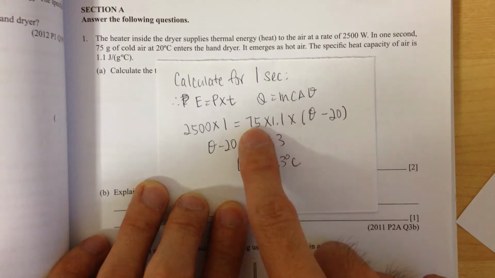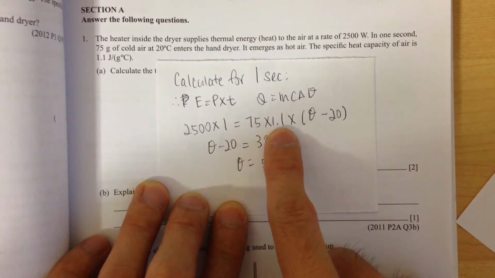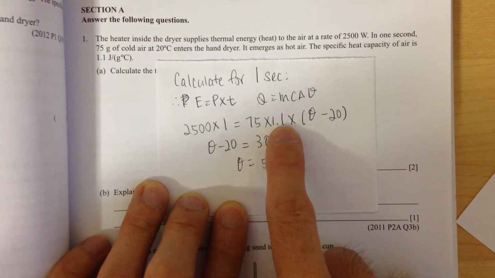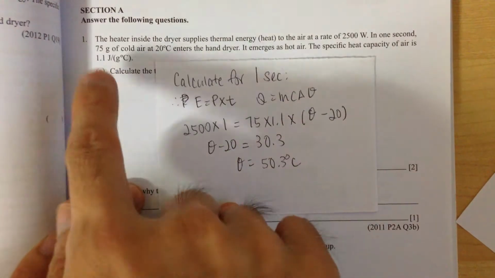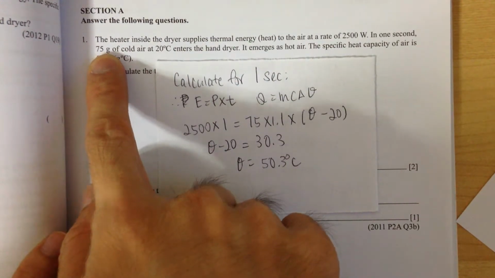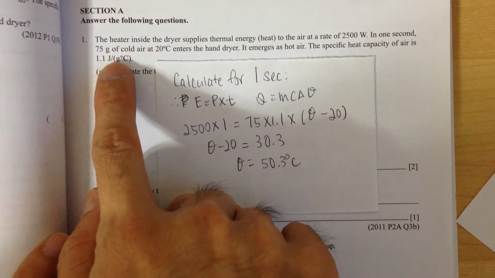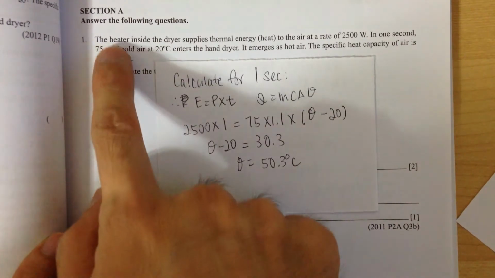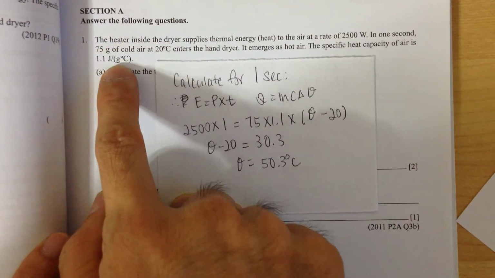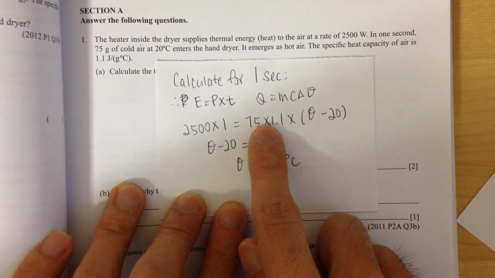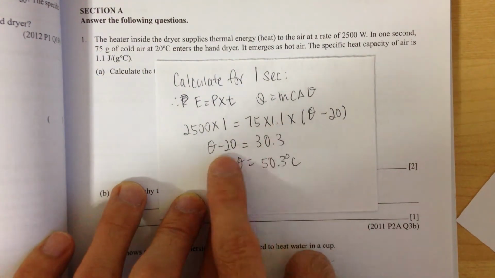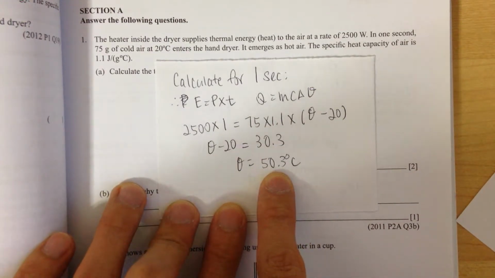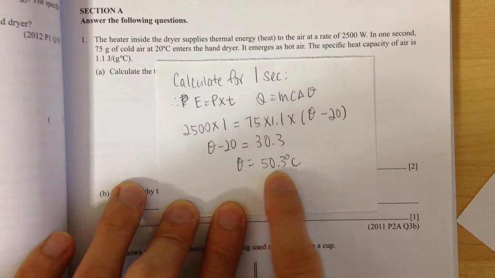And then the next thing is, why can we use grams and 1.1 for m and c when we know that this is not SI unit? Again, we have to look at this. The mass is in grams, the specific heat capacity is also in joules per gram. So these two are in the same unit and the grams cancel off. That's why you do not have to convert to kg. Alright, so if you manipulate the equation around, you'll find that the answer is 50.3 degrees.